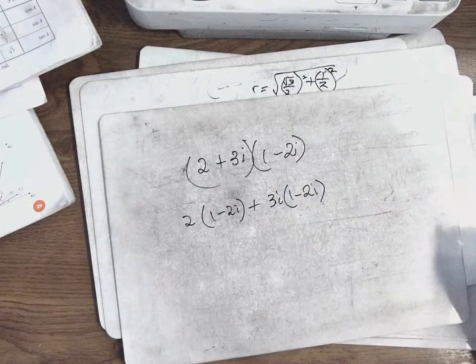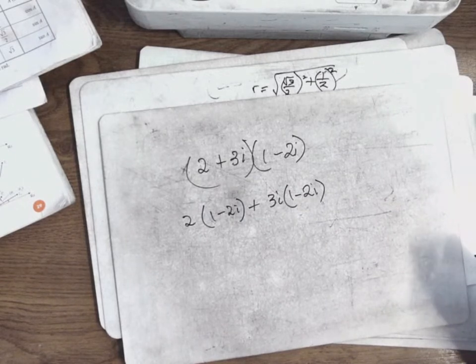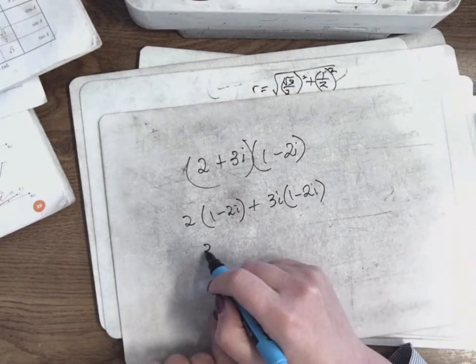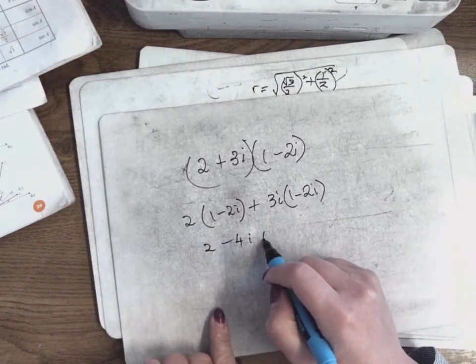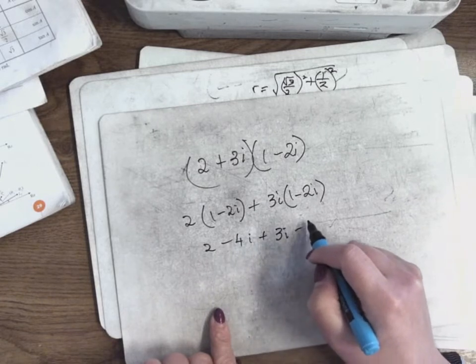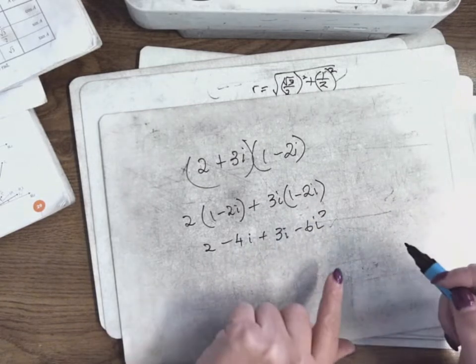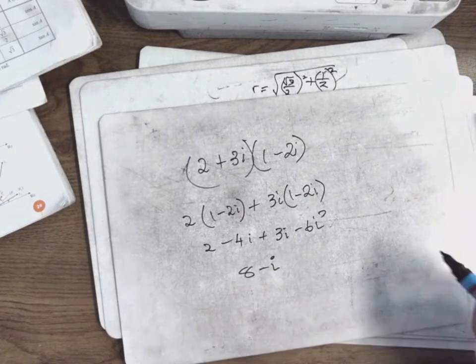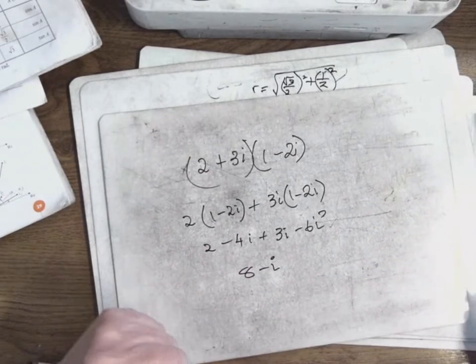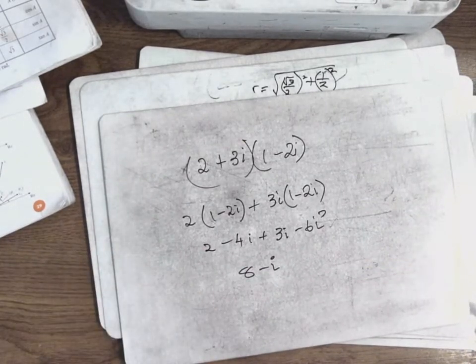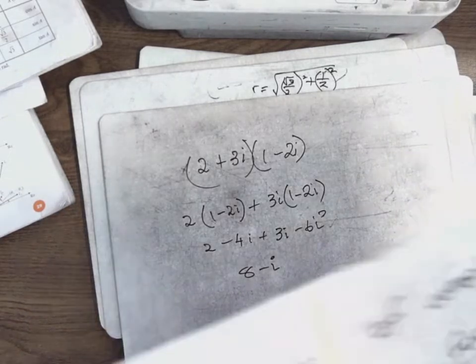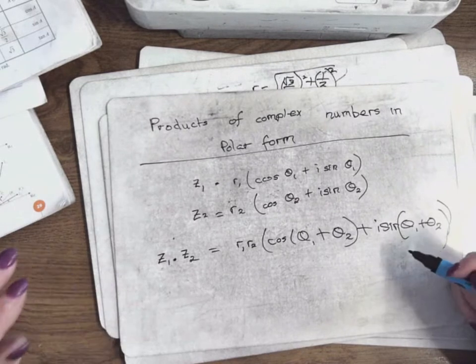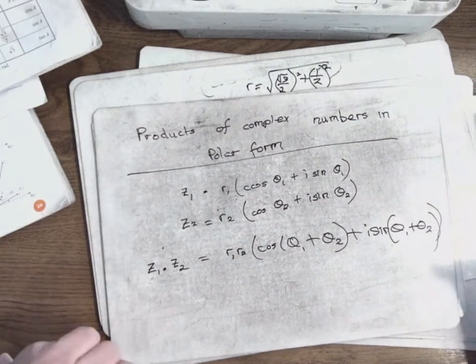When the complex numbers are in polar form, it's way shorter to multiply them. So there's a bit of work in this. Then you have to go 2 minus 4i plus 3i minus 6i squared. Then you have to replace the i squared with a minus 1, and that would end up with 8 minus i as your answer. Bit of work in that. If the complex numbers are in polar form, and remember they can be expressed in both forms, there's a shortcut to multiplying. There's also a shortcut to dividing. So let's just write down the shortcut and then I'll explain what I mean.